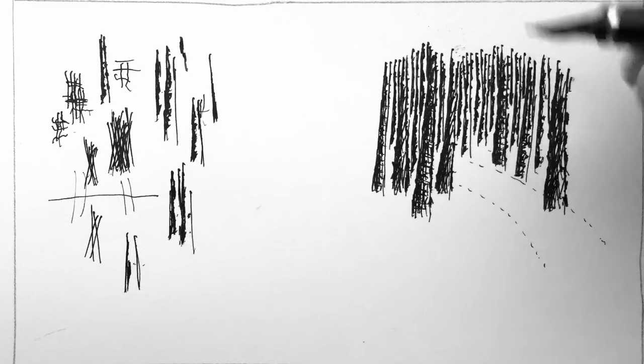So there we have it, just by using these simple strokes to create the trunk and the bark texture, we can quickly depict a kind of forest scene where there are a lot of trunks and there's a path that is going behind it.